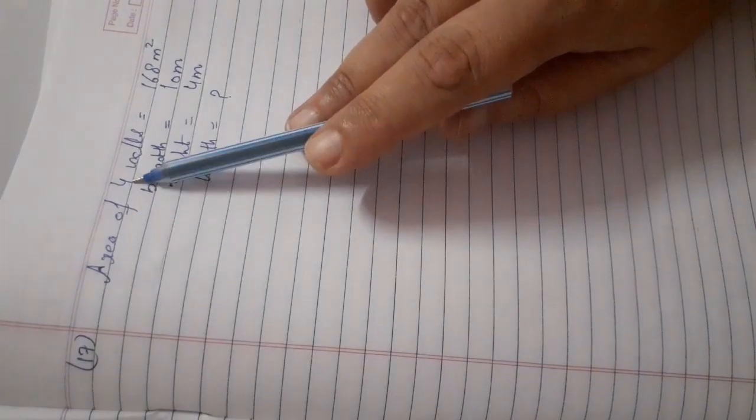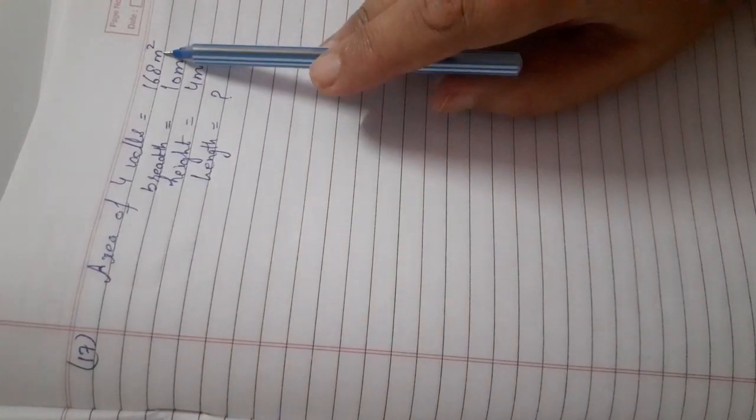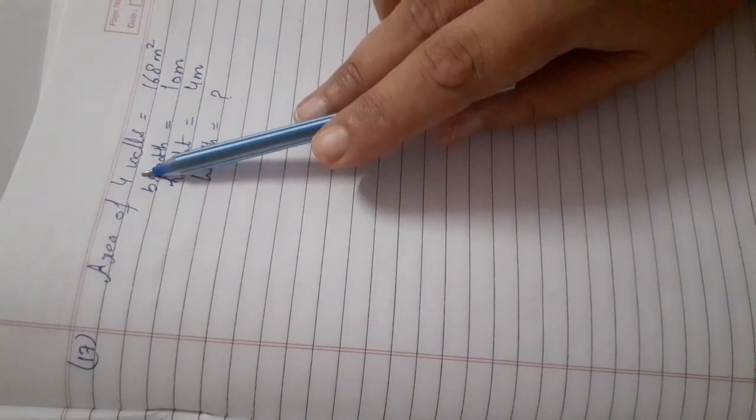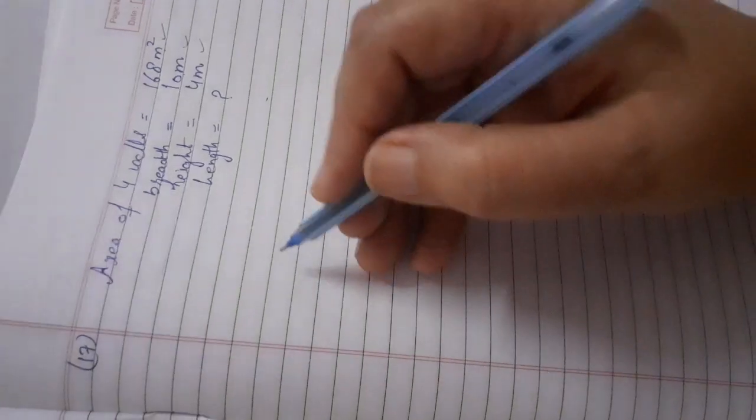In this they are saying the area of 4 walls of a room is 168 meters square. So they have given you the area of 4 walls. In the previous question we were to find the area of the 4 walls, but here the area of 4 walls is given. The breadth and the height of the room are 10 meter and 4 meter respectively, means the breadth is 10 and height is 4, and length we have to find out.